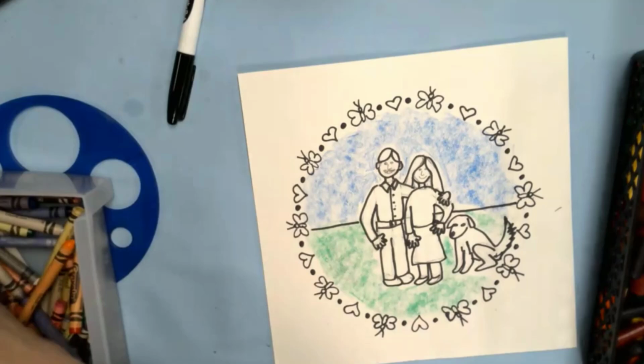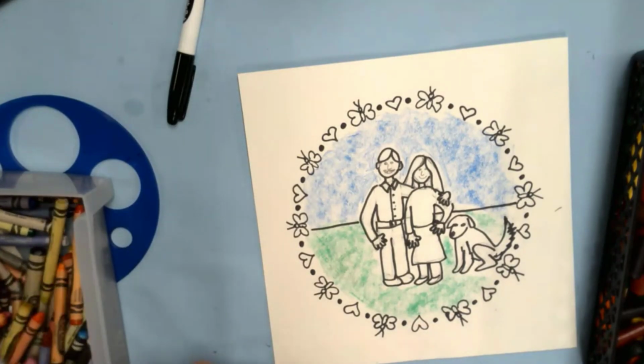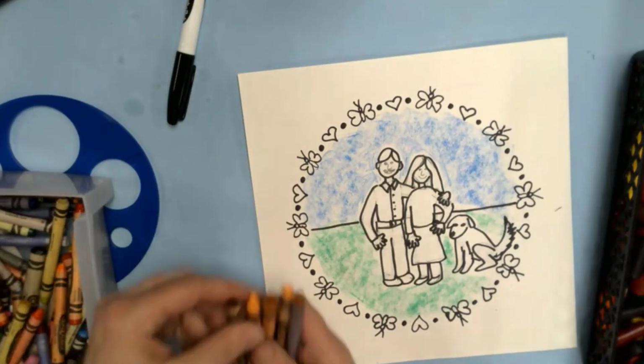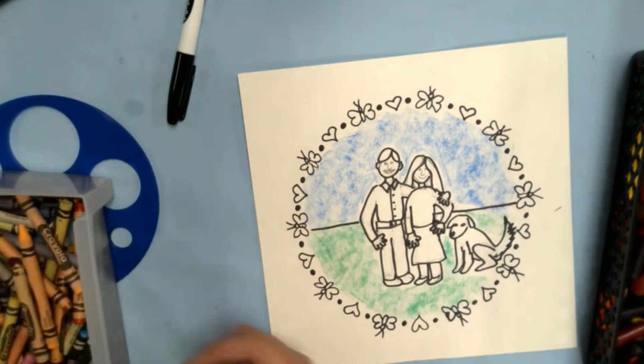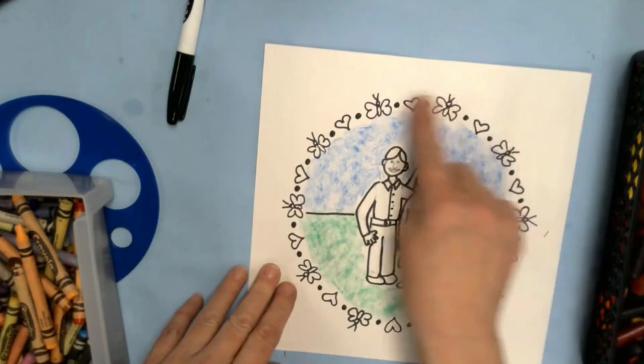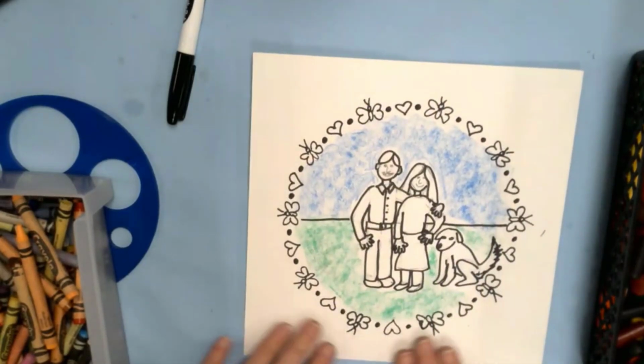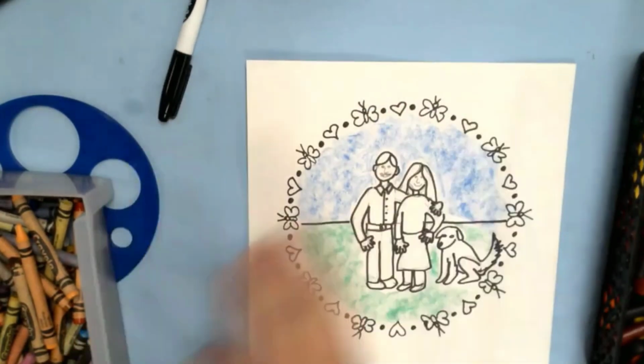There's so many different skin colors. Mr. Walker's not seeing all of them in here. Here's one. Yeah, so there's lots of different browns in here too. All right, have fun. I want you to color it in. Also color your border, but leave the outside of your paper white.